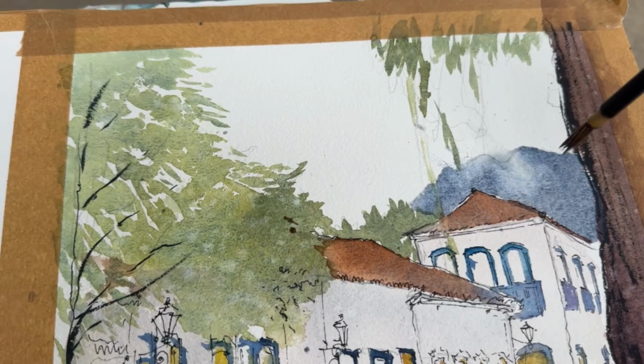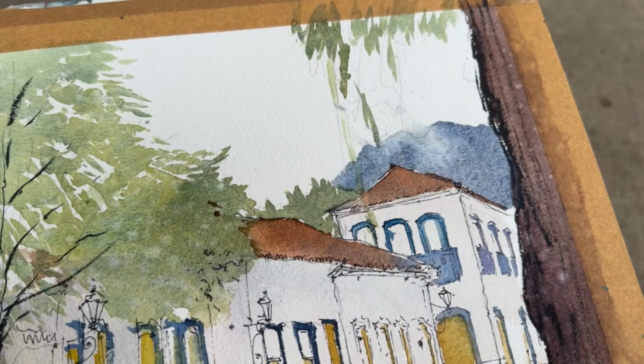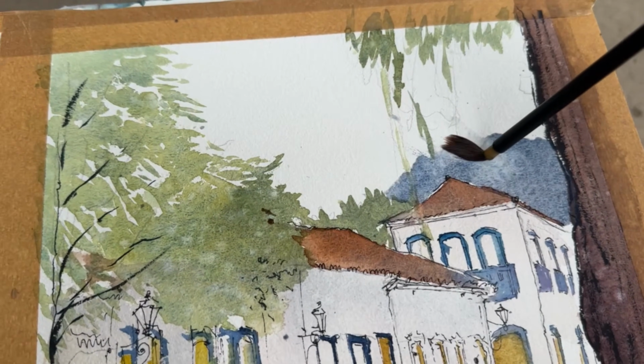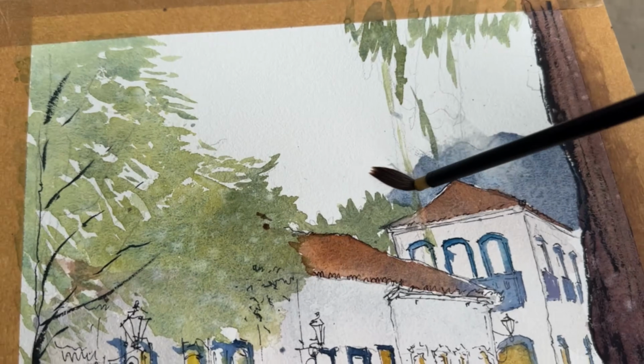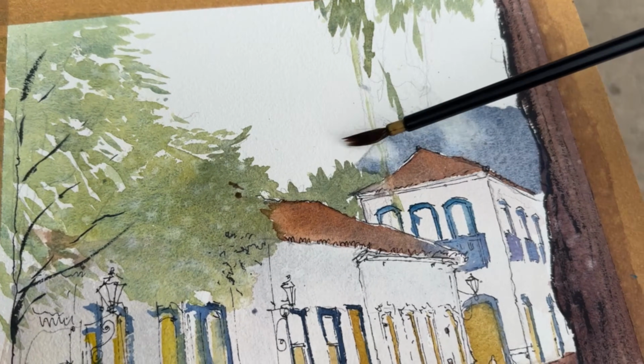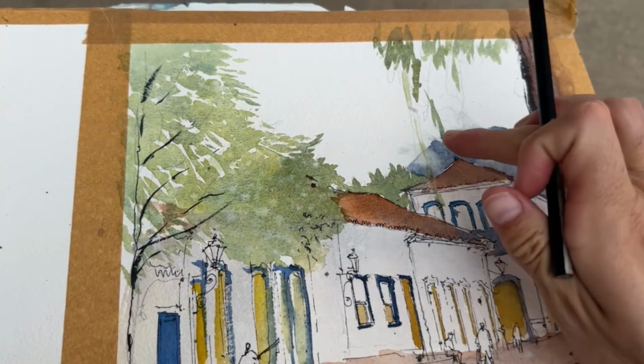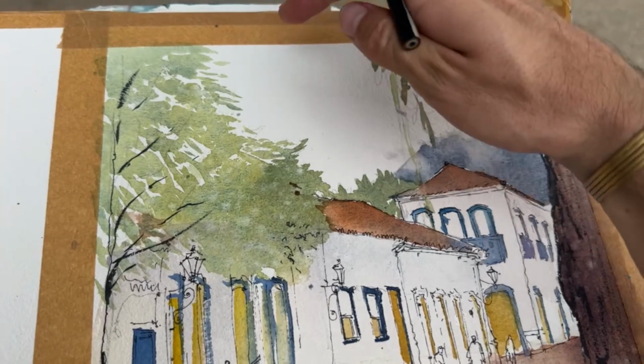So it's not so hard back there. And then once that dries, I will go and add the sky.